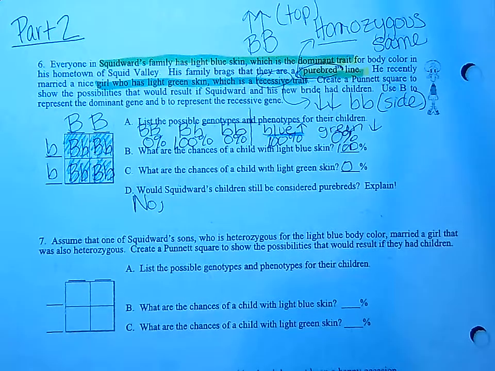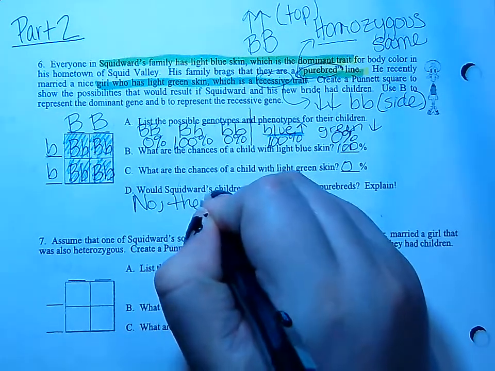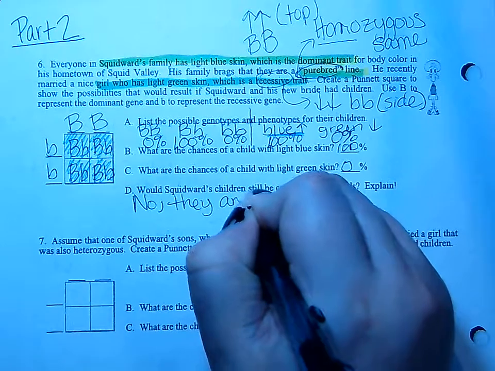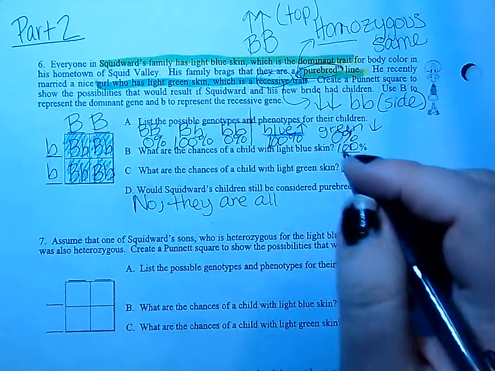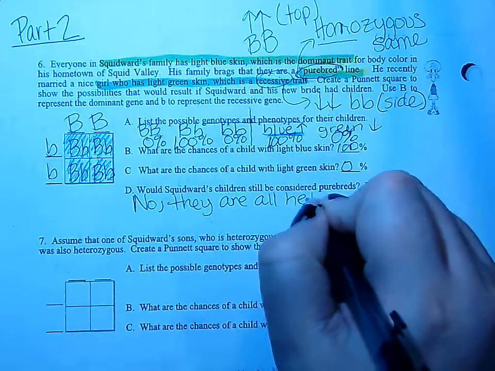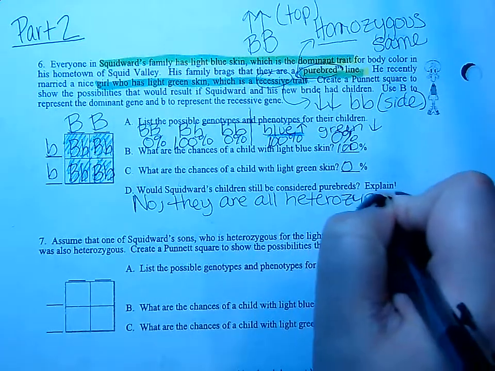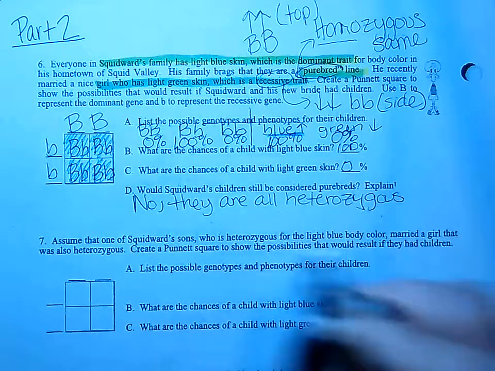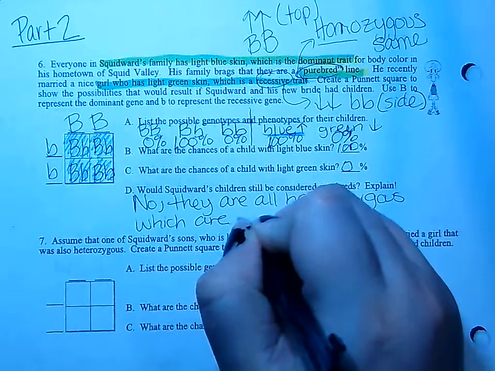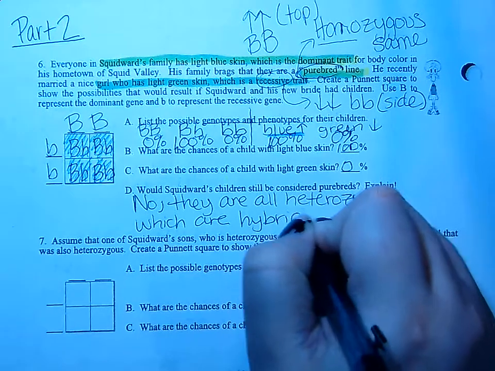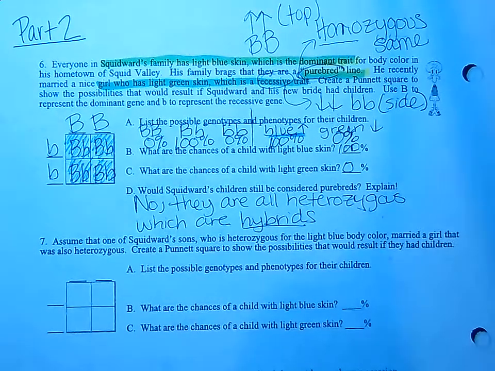So no, they are all heterozygous, which are hybrids.